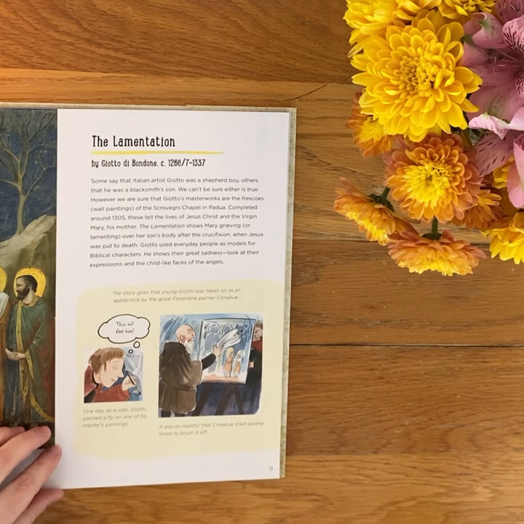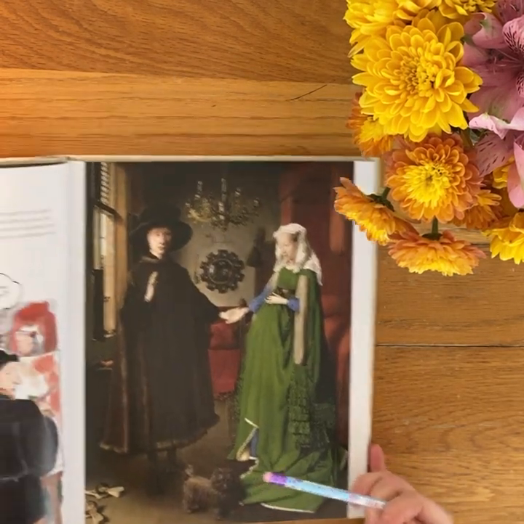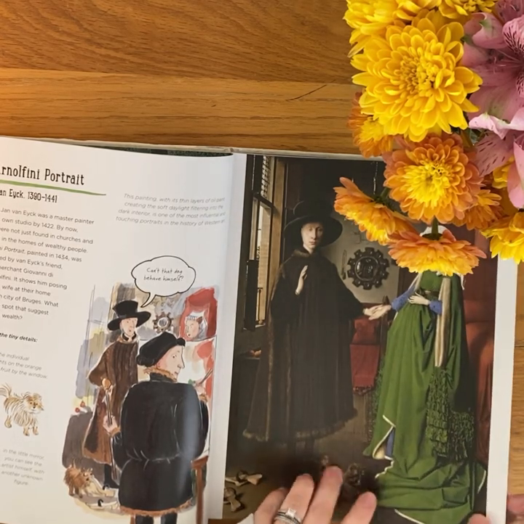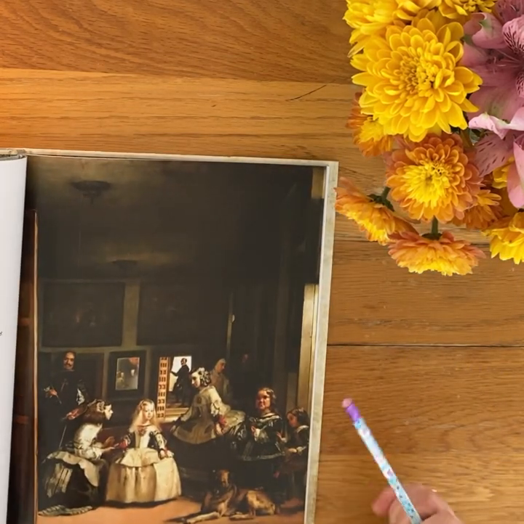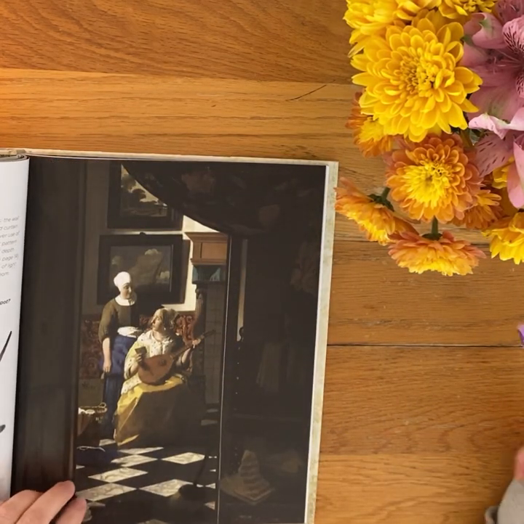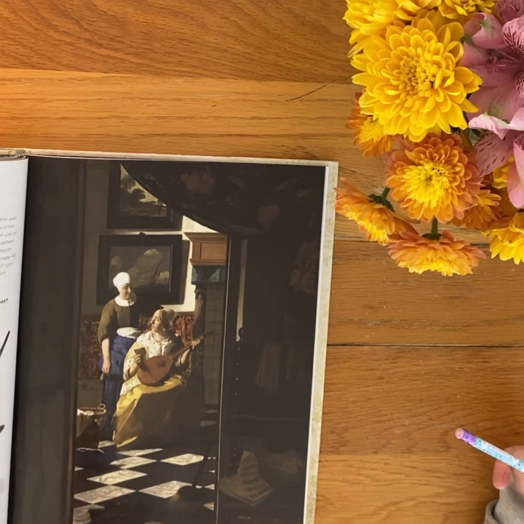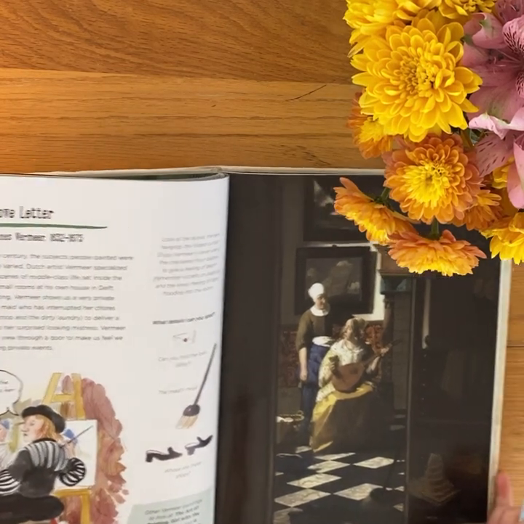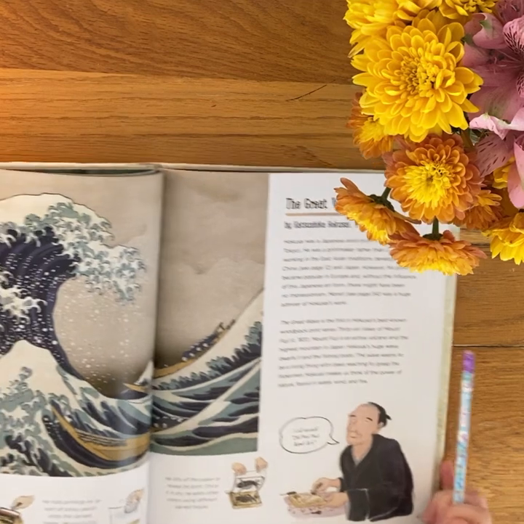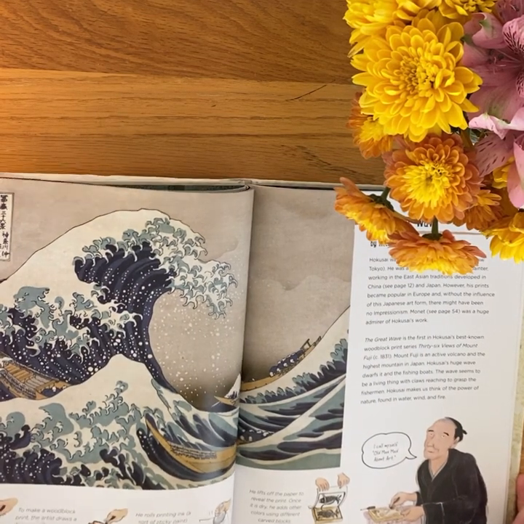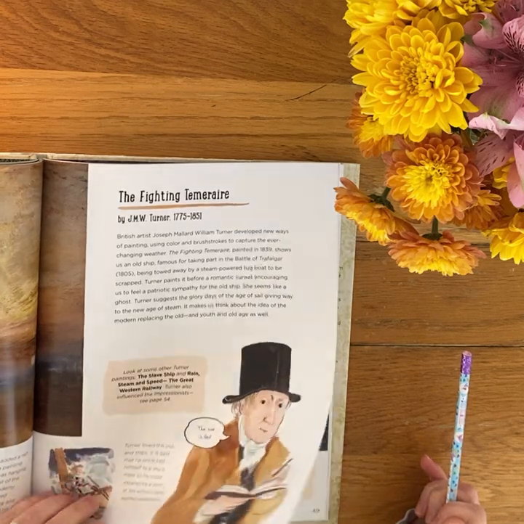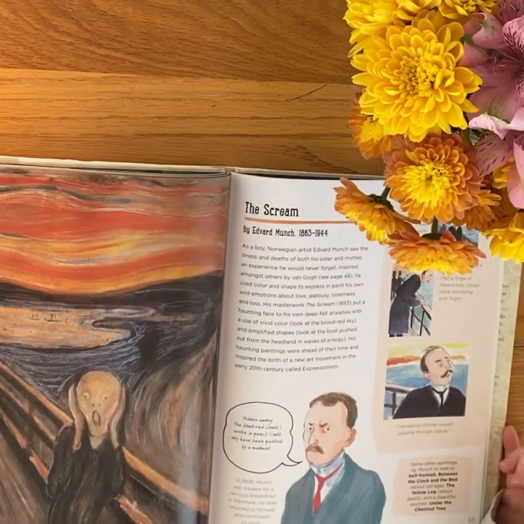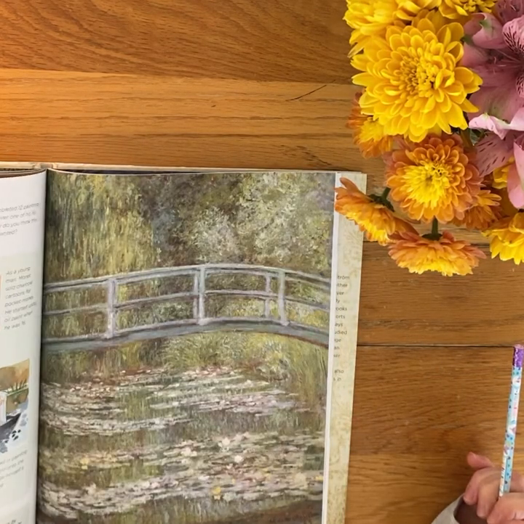So you see same format. On each page, you have the name of the artist, or the name of the piece of art, I should say, then the artist, the time period, a brief description. You have the full color painting to look at. You can do a nice artist study with this. Ask the child to spot these details in the painting. You have your little cartoon drawing with a dialogue bubble. Really nice. The Great Wave is a favorite over here. This is a great book for kids. I think you should definitely check this out. In a similar way, you're going to see some artists and some pieces of art that you're going to recognize, and maybe some new ones for you.